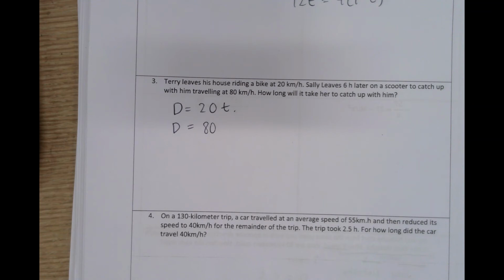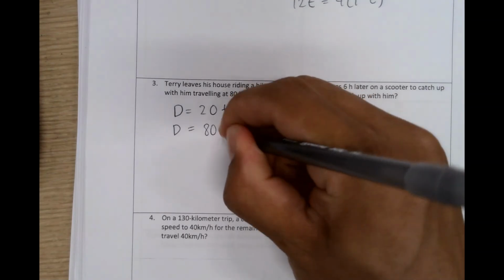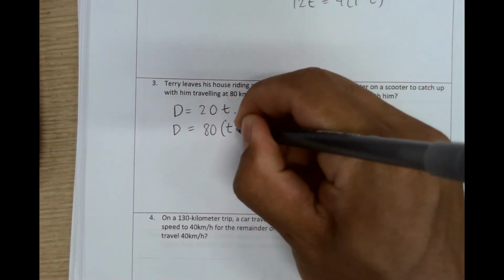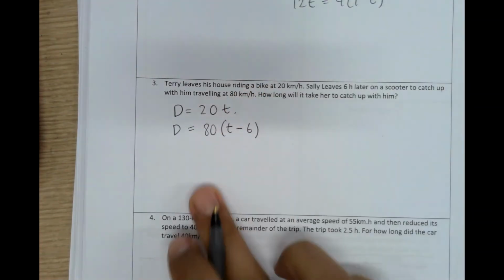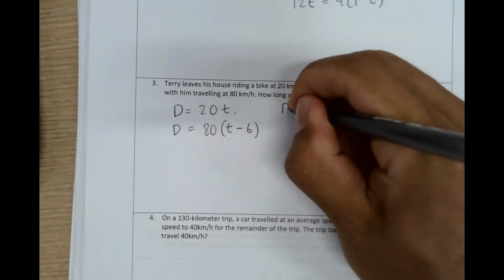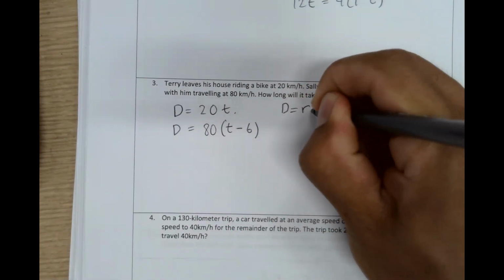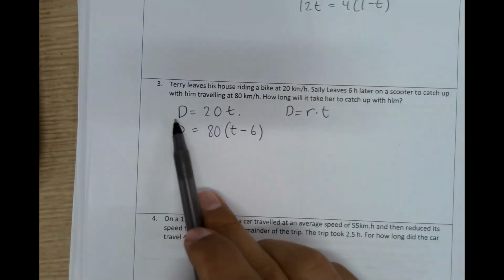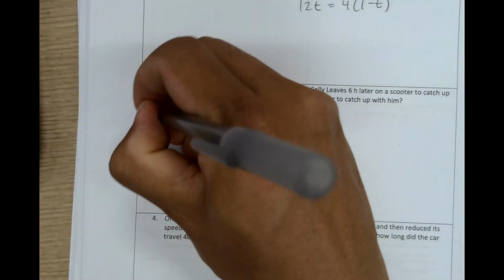We don't know how much time she's going to spend, but we do know she's going to leave 6 hours later. So she's going to travel the same amount of time as Terry minus 6 hours, because she's traveling 6 hours later, right? So we know that she's leaving at T minus 6. And the reason I'm setting it up like this, again, remember, is distance is equal to rate times time. So Terry, this is Terry right here, and then this is Sally.